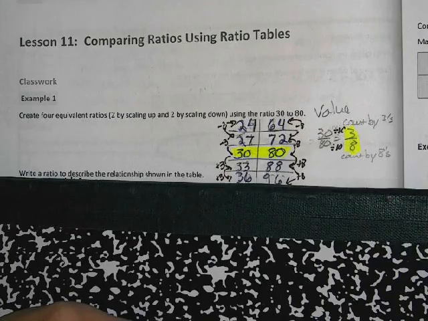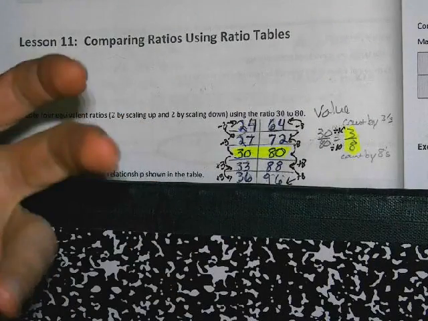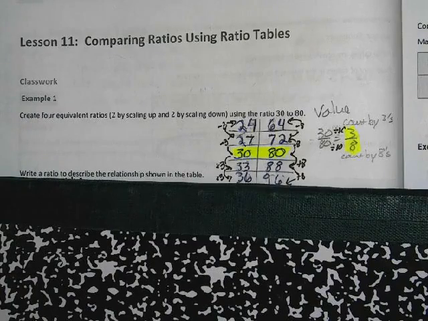Now what we're going to see is that once we find unit rate, we're actually able to increase using the unit rate or the value. It's only a unit rate if the value is able to show us per one of the parts of our ratio.